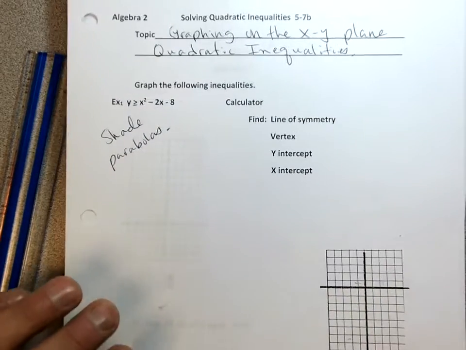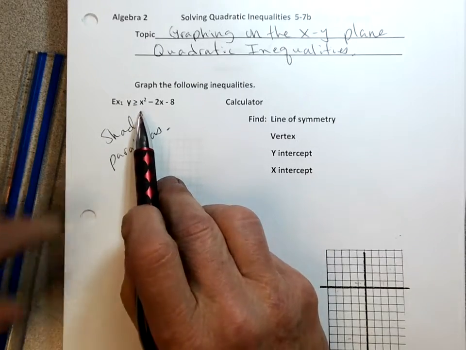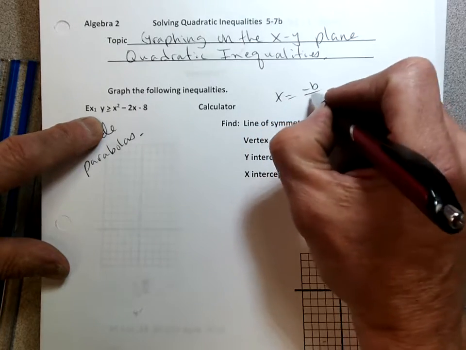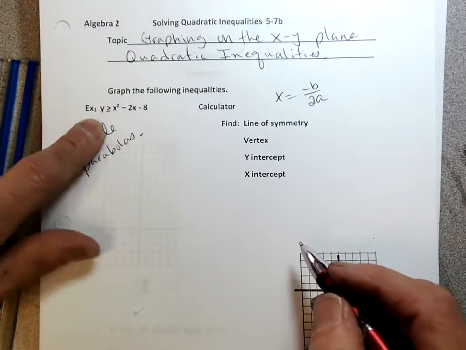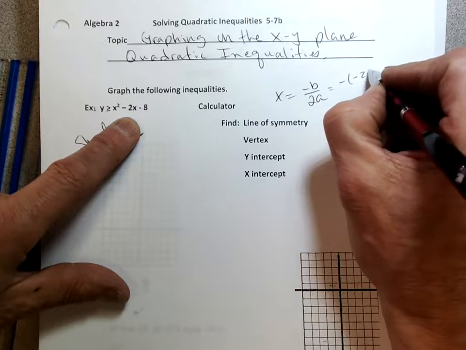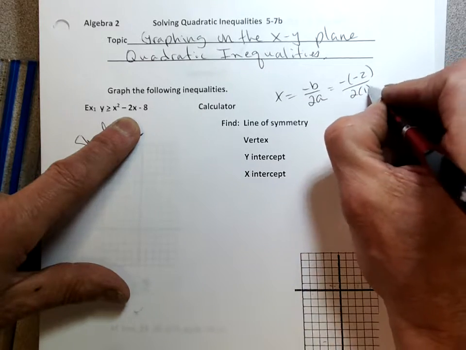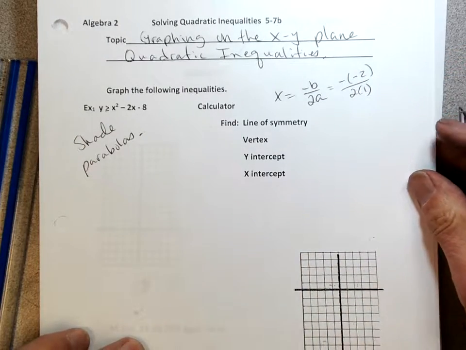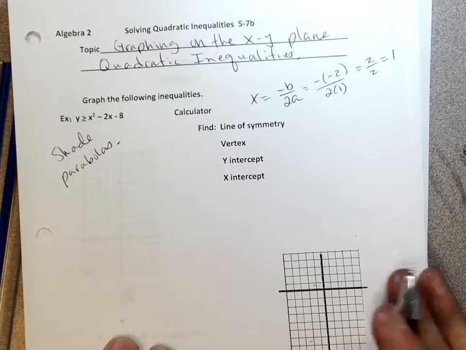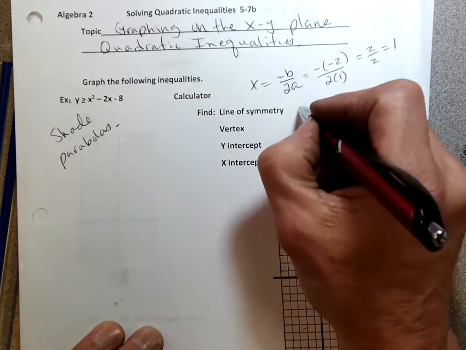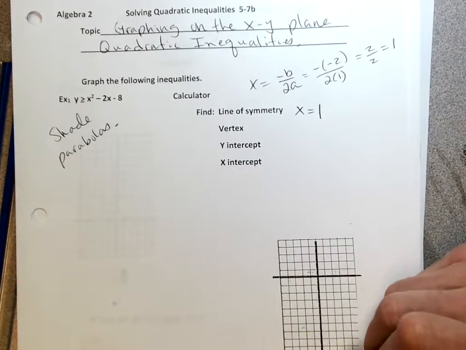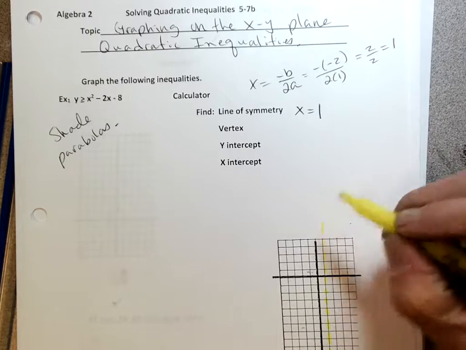So let's go back to what we know. Example 1, this is in standard form. To find the line of symmetry, we go back to x equals negative b over 2a. So in this case, negative negative 2 over 2 times 1. Negative makes it positive 2 over 2, which is 1. So I know my line of symmetry is x equals 1, and I'm going to put that in there at x equals 1.